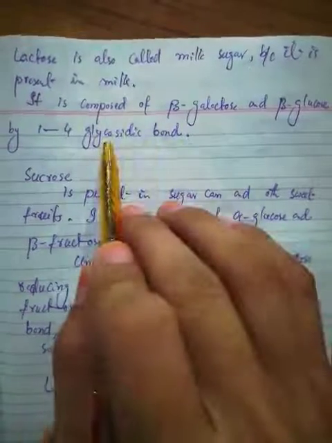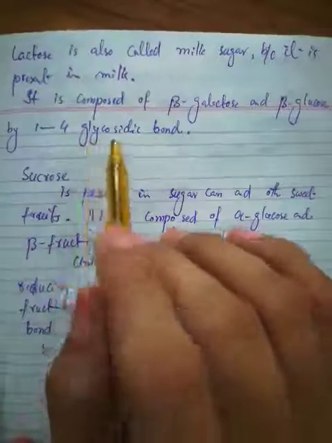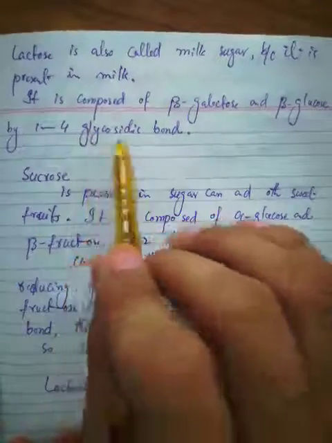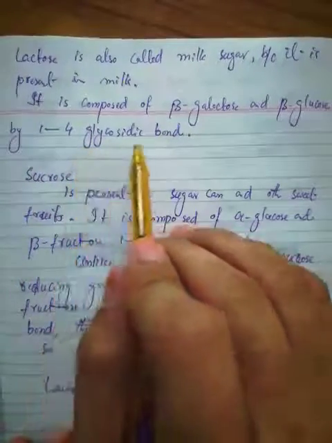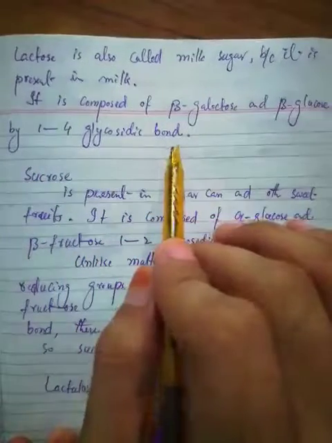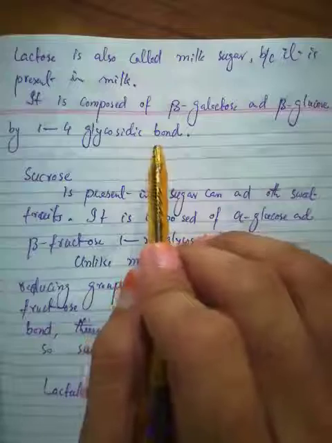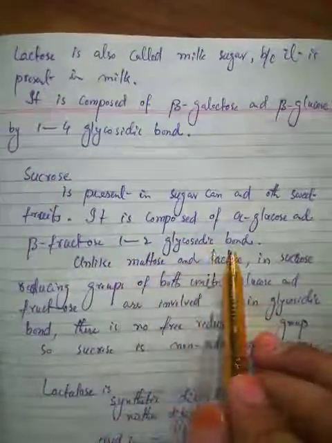So in these disaccharides, the aldehyde and ketone groups of both monosaccharides are not involved in 1,4 glycosidic bond. One group is present as free, but in sucrose there is 1,2 glycosidic bond.